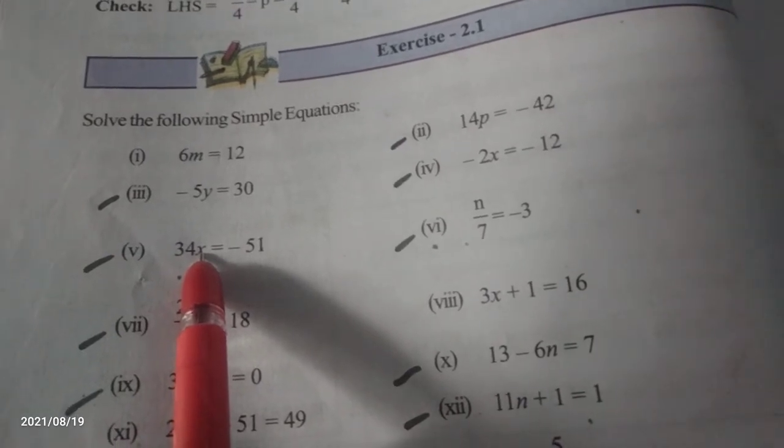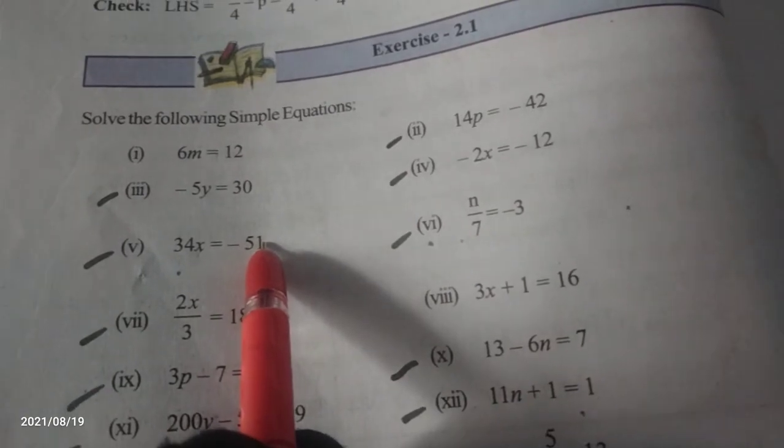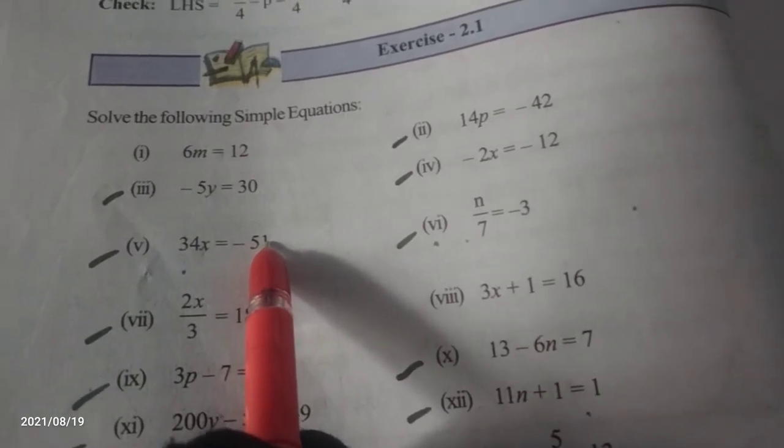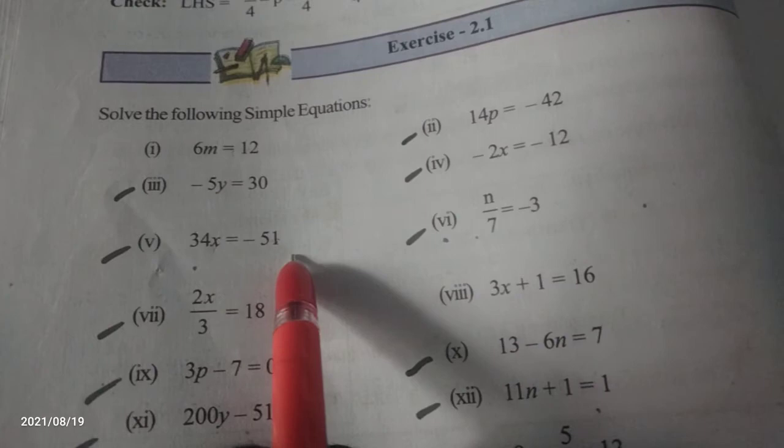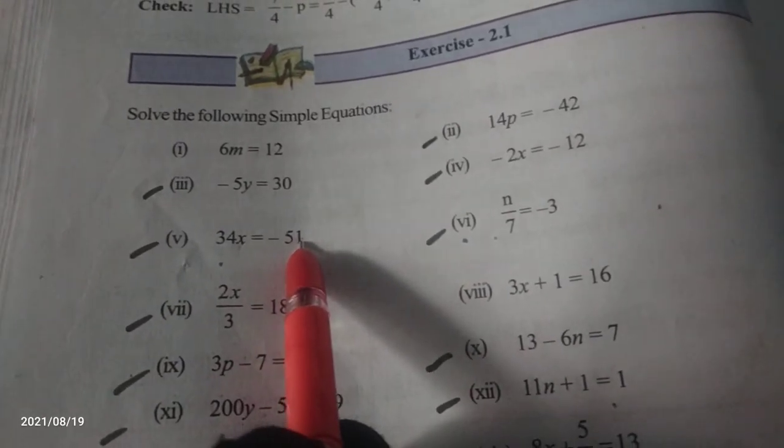Today's class is completed. You have to complete your notes till the fifth one. First write the introduction, then start the exercise problems. After that, write up to the fifth question. Today's class is completed. Thank you.